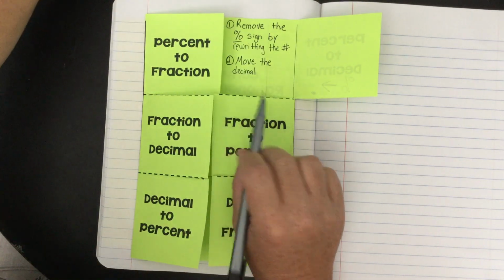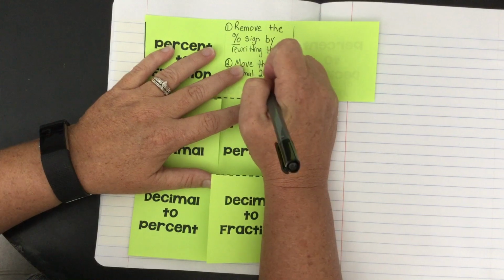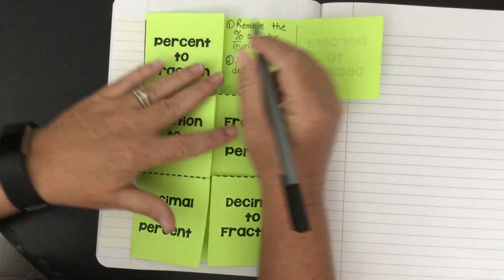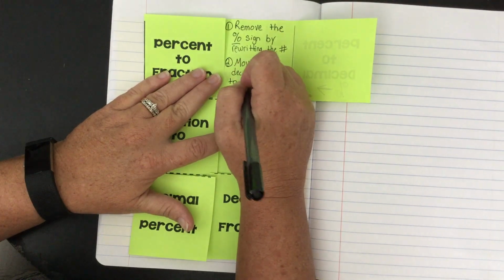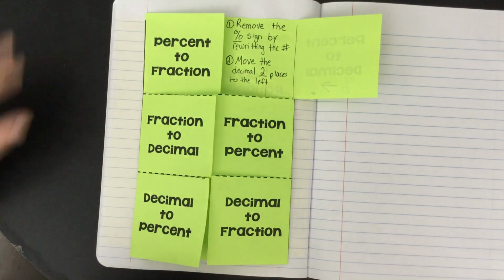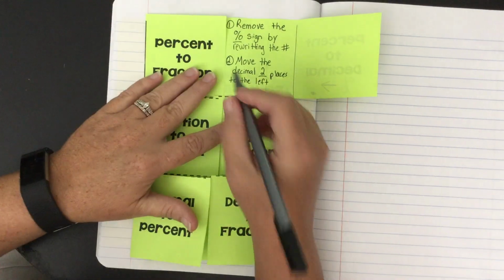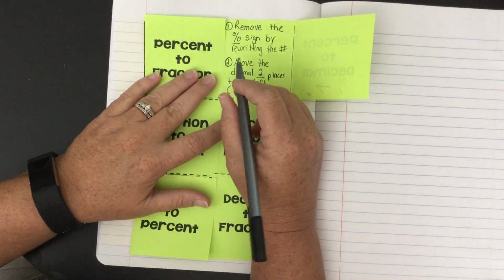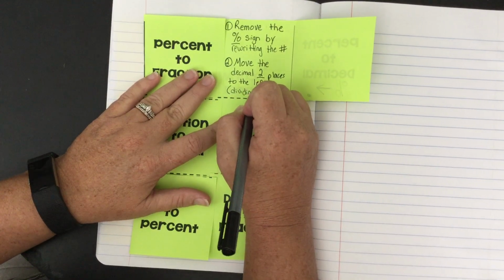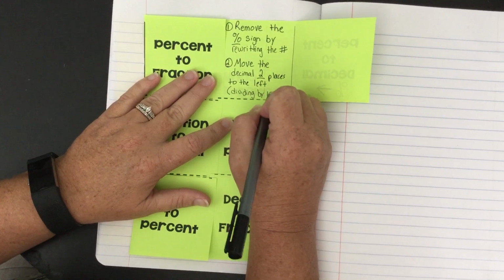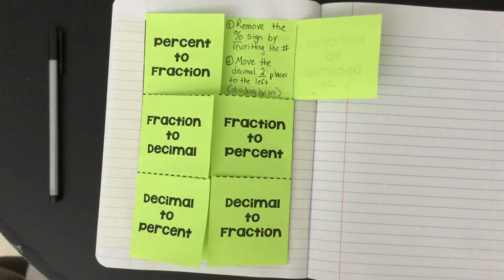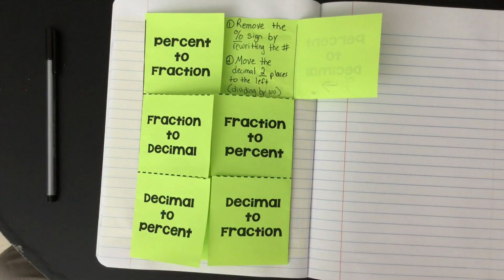So we move the decimal 2 places to the left. Which is the actual math part of it, we're actually dividing, very good, by 100.